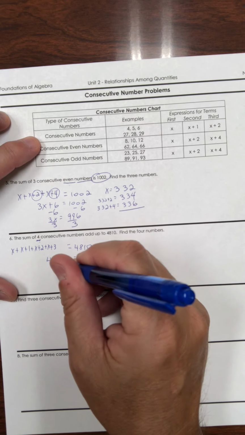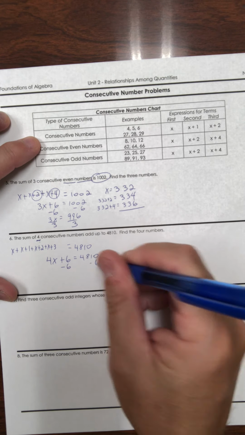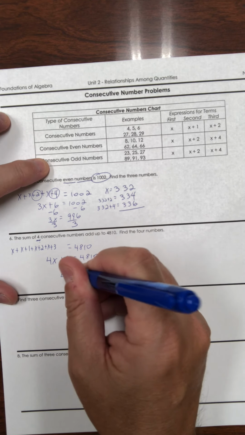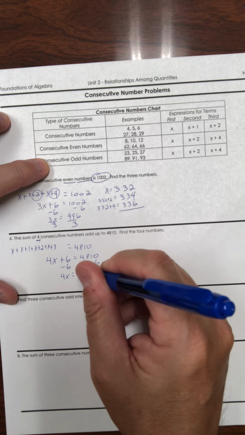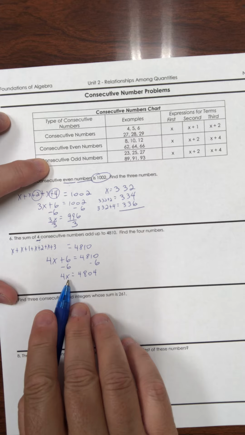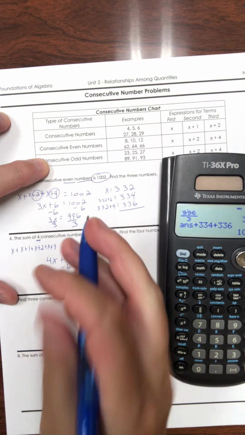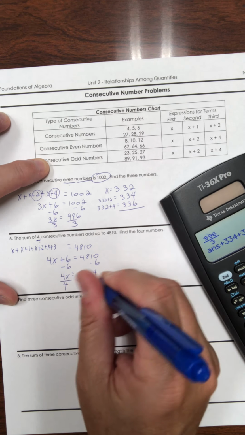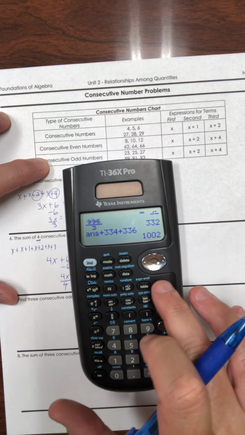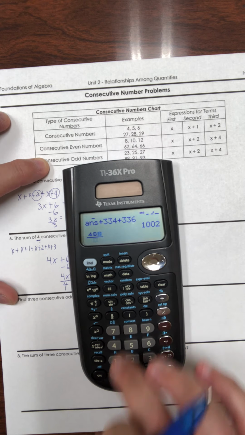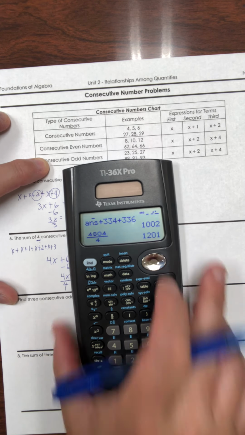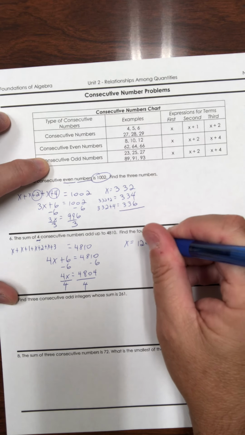I'm going to subtract 6. That gives me 4x equals 4,804. I'm going to divide by 4. So my first number is 4,804 on the top, 4 on the bottom. My first number is 1,201.